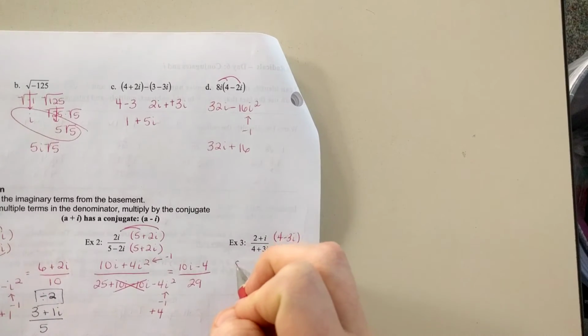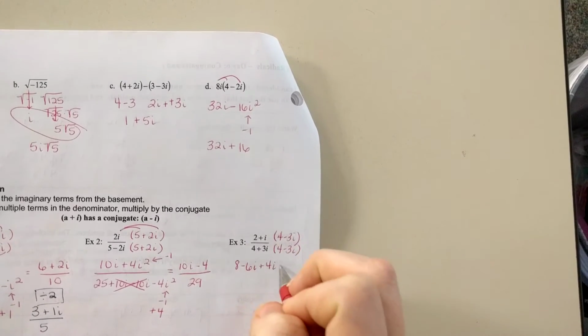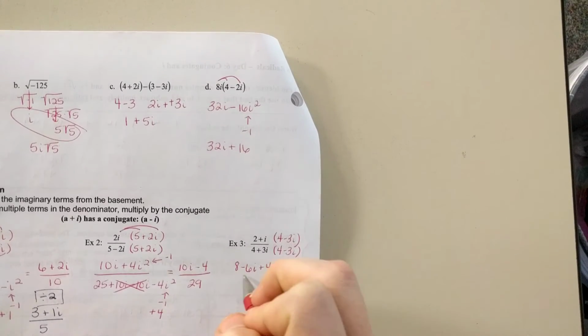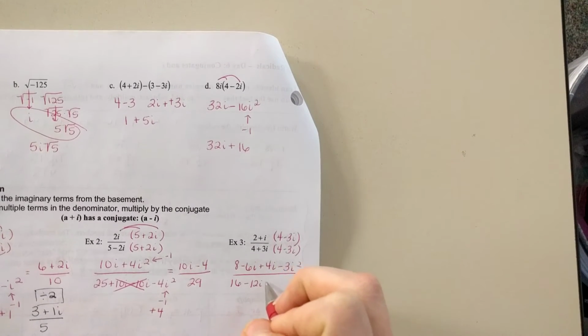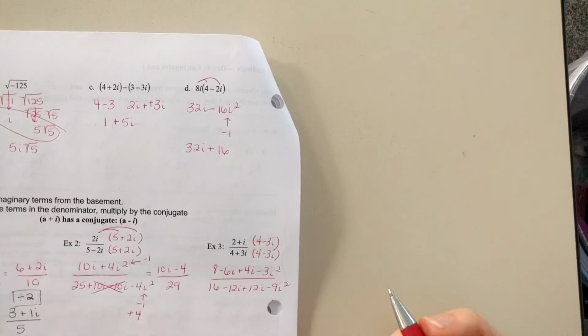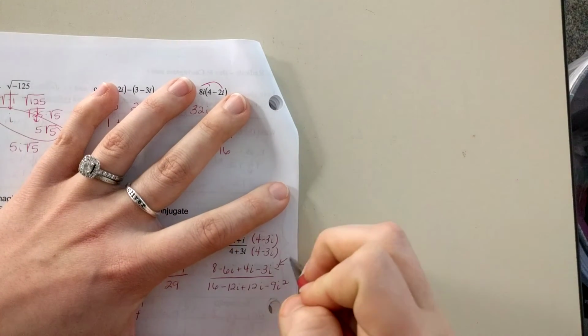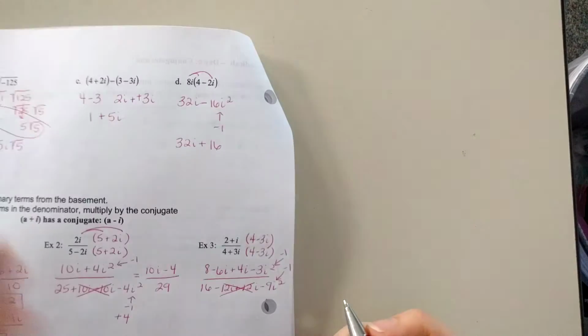FOIL, so you get 8 minus 6i plus 4i minus 3i squared. FOIL on the bottom, 16 minus 12i plus 12i minus 9i squared. And do some simplifying. Replace the i squareds with negative 1s. Cross out those opposite terms.